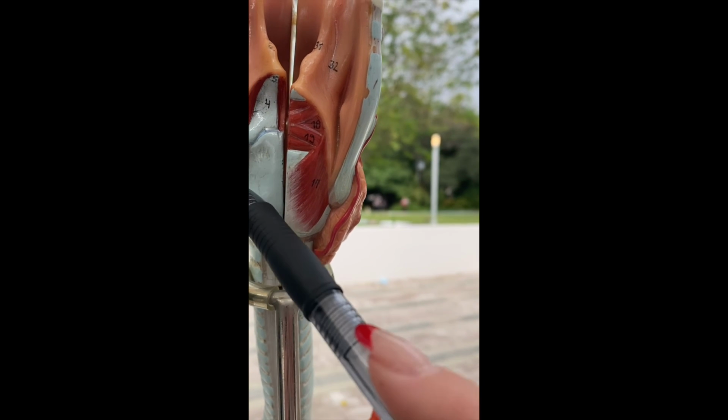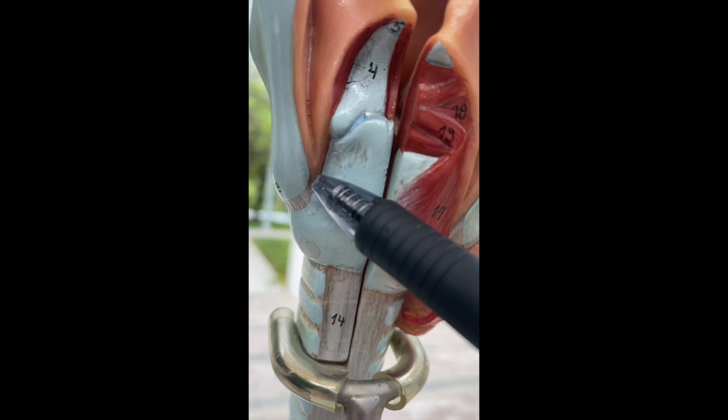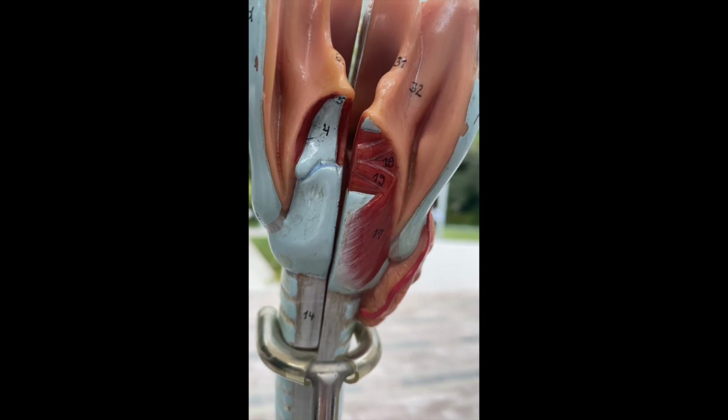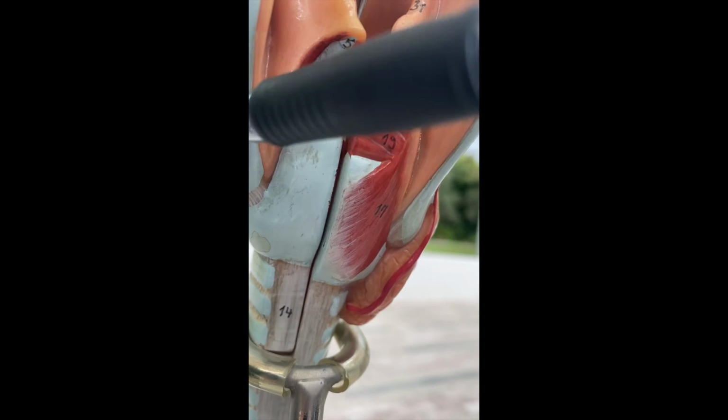And I just wanted to mention how this right here, little thing we see right there, is called the conus elasticus. And this right over here is the inferior horn of the thyroid cartilage.